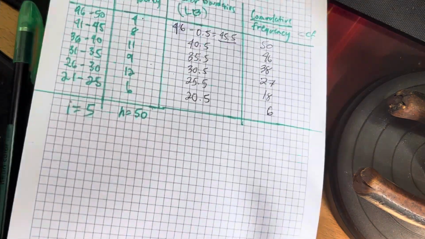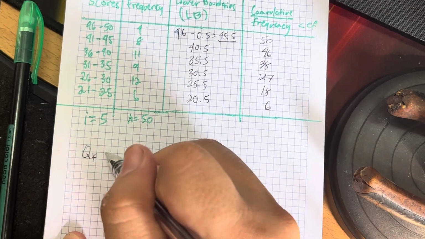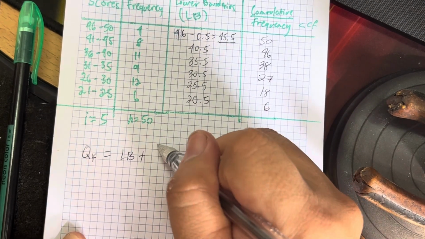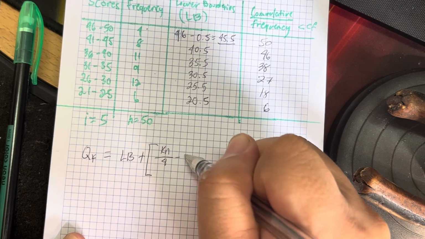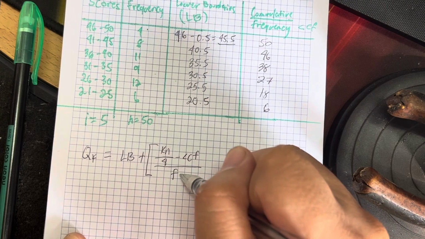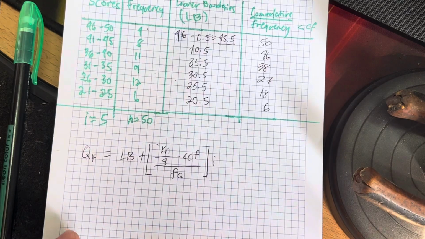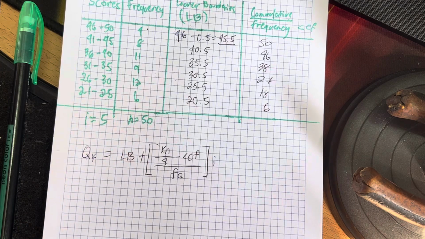In finding the quartile for group data, we will use quartile K is equal to the lower boundary plus the quantity of Kn over 4 minus the less than cumulative frequency over the frequency of the quartile class, times the interval. Okay? So, itong formula natin, dito lahat natin siya kukunin sa data natin. So, first, hahanapin muna natin kung saang class score ang kukunin natin.